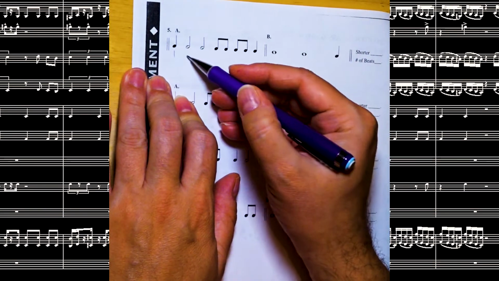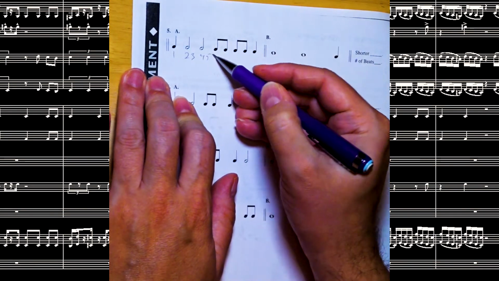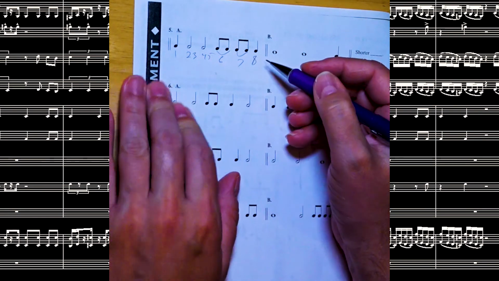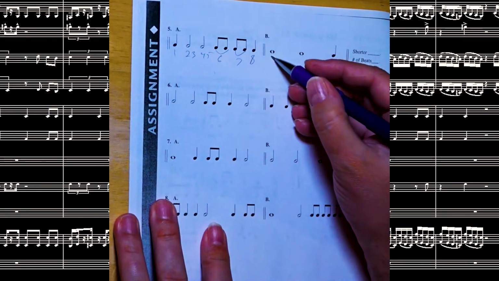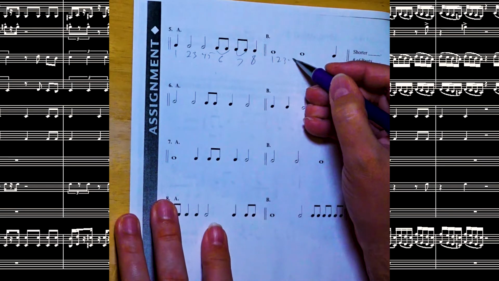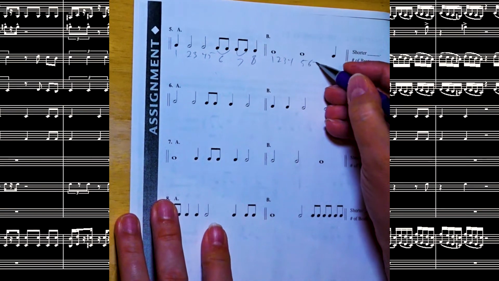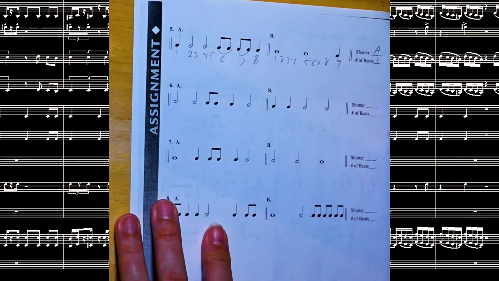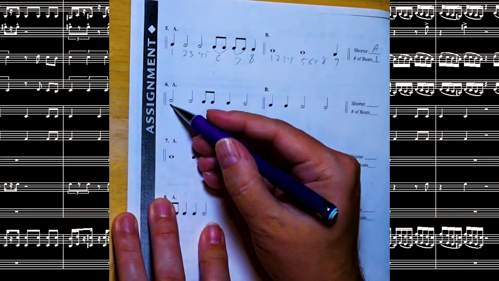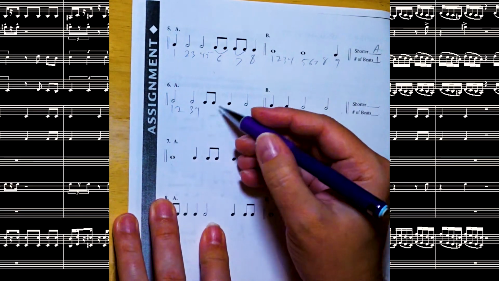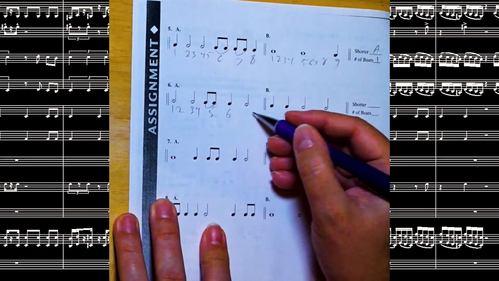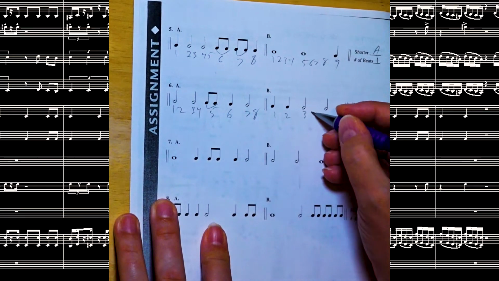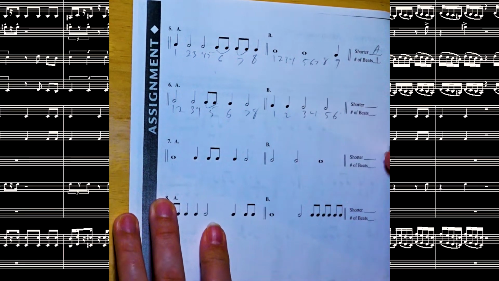All right. 1, 2, 3, 4, 5, 6, 7, 8. There's 4 in here, 1, 2, 3, 4. There's 4 in here, 5, 6, 7, 8, 9. So A is shorter by 1 beat. 1, 2, 3, 4, 5, 6, 7, 8. 1, 2, 3, 4, 5, 6.